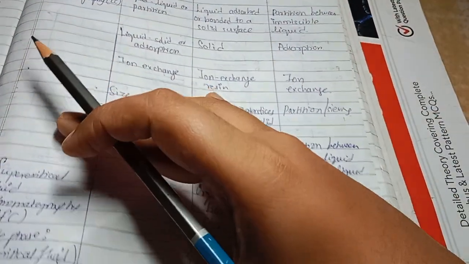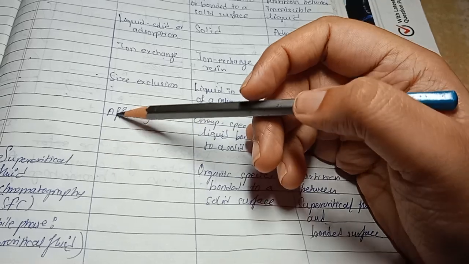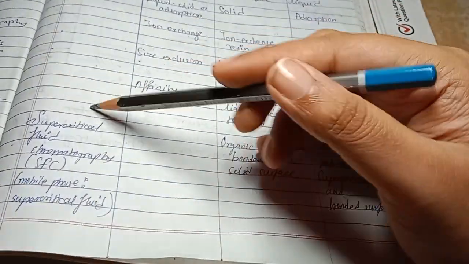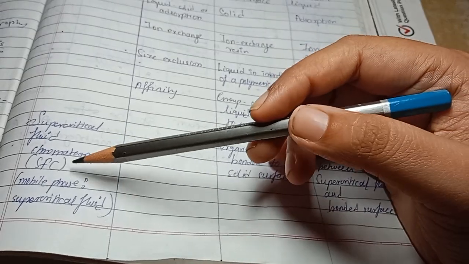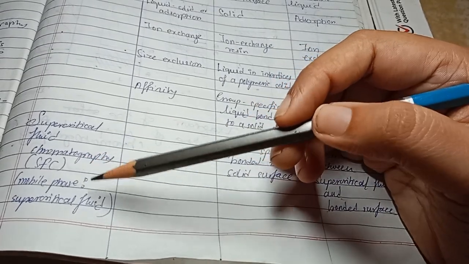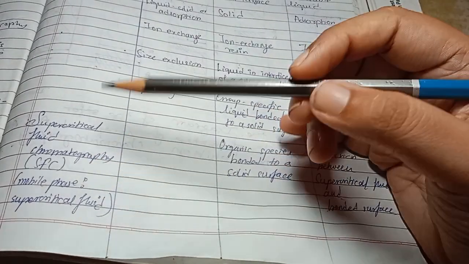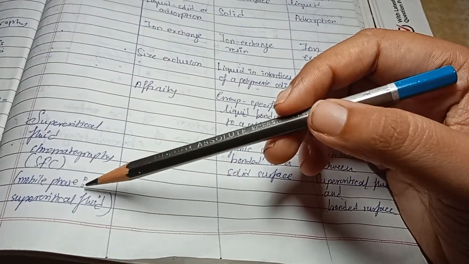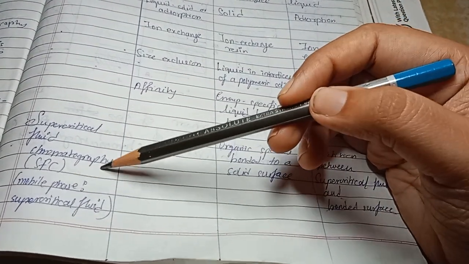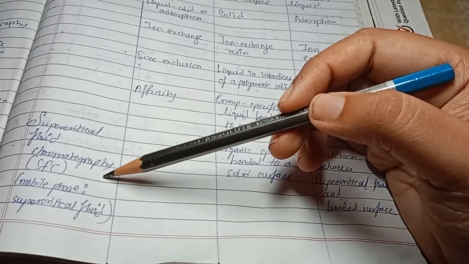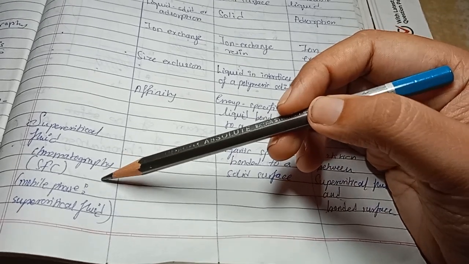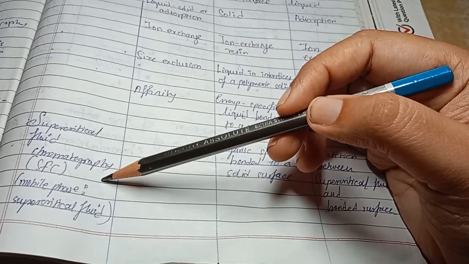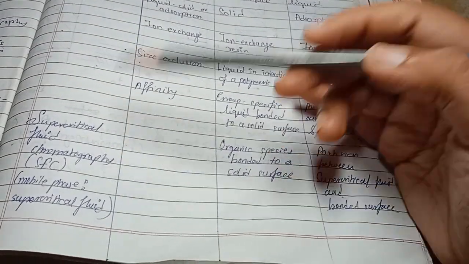Now here is supercritical fluid chromatography, SFC. The mobile phase is a supercritical fluid. What does that mean? It means the mobile phase is above the critical temperature and above the critical pressure, where it neither exists in the liquid form nor in the gaseous form. That's very different.